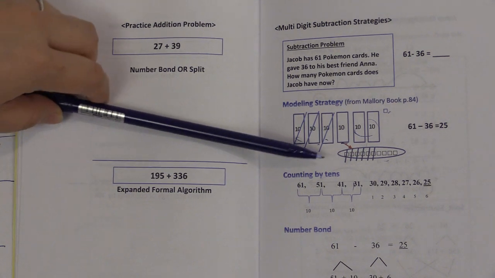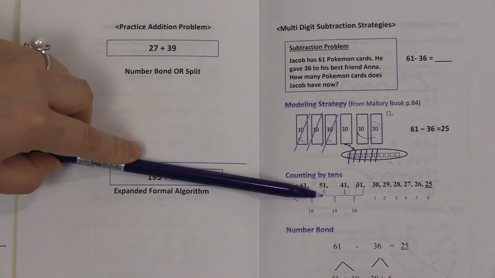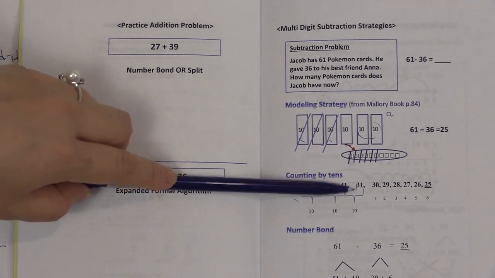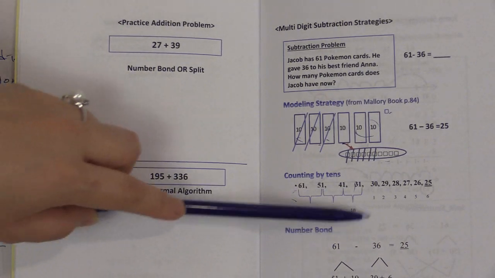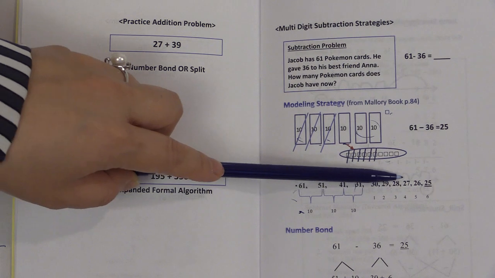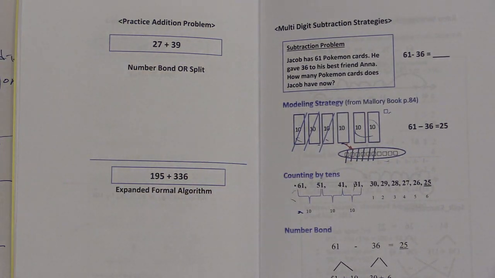So I'm going to use counting by tens. So 61 to 51, so 10. And 51 to 41, another 10. And 41 to 31, another 10. So I have taken away 30, and have 6 more to go. So 30, 29, 28, 27, 26, and 25. So my answer is 25. Okay?